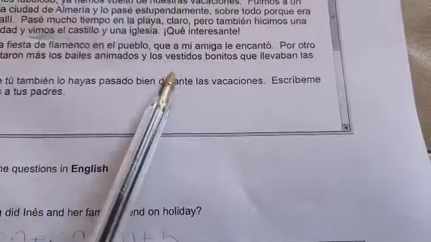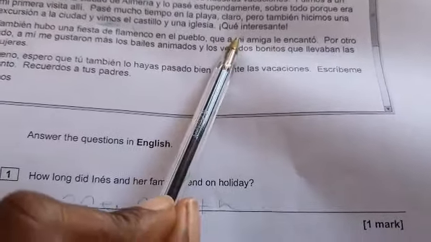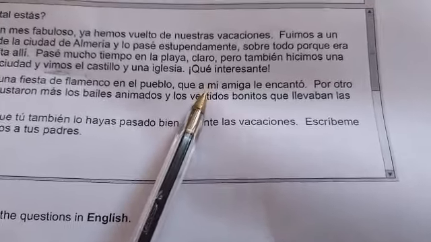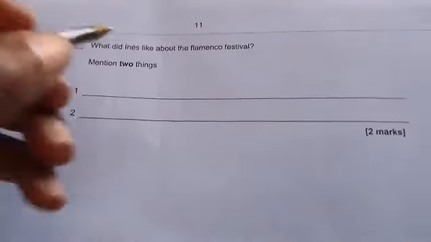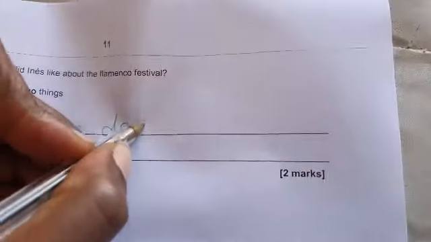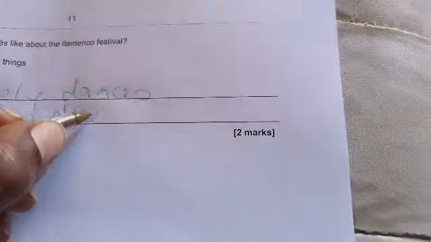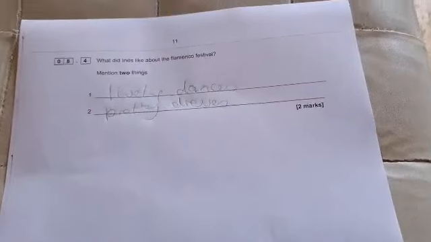Lively dances and the pretty dresses. Okay, so the pretty dresses, or, yeah, los vestidos bonitos. Yeah? So you're going to write the lively dances and pretty dresses. Okay, dresses or costumes, either will do.